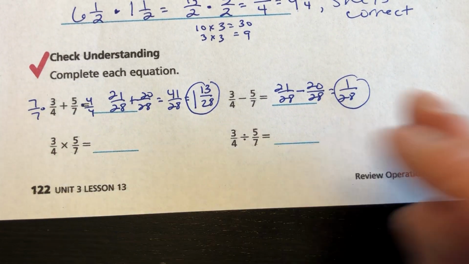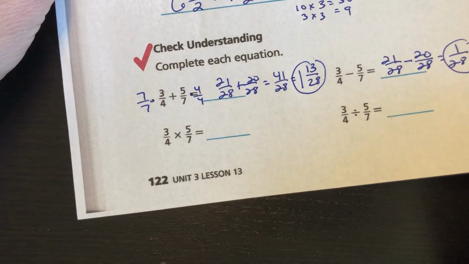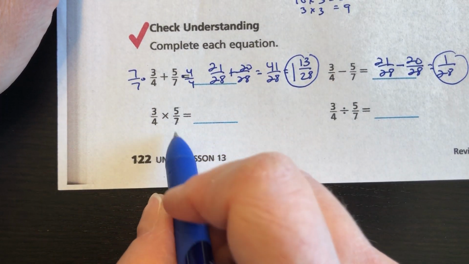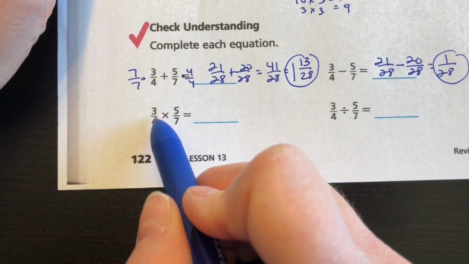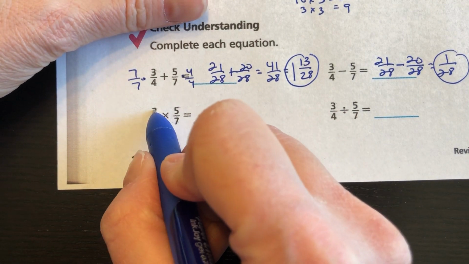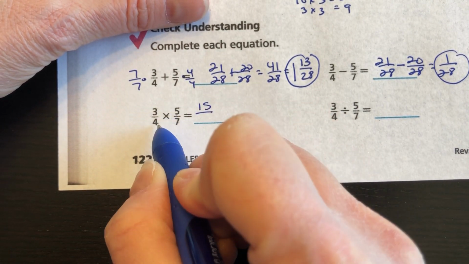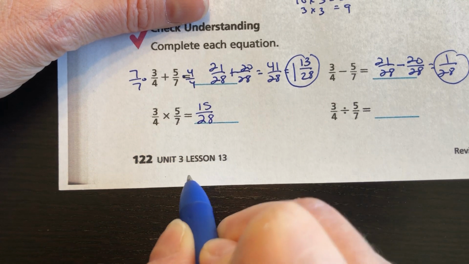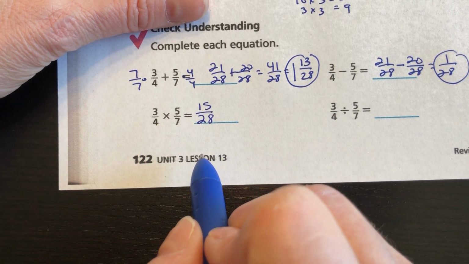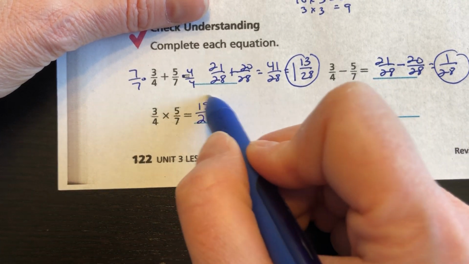We have the same digits again, and we're going to multiply those. So I don't need a common denominator. I can't cross simplify, so 3 times 5 is 15, and 4 times 7 is 28. And this is in simplest form. There's not a number that goes into 15 and 28 other than 1.